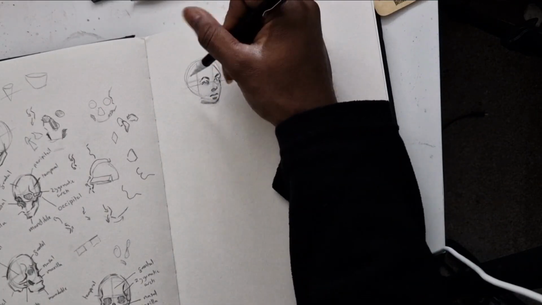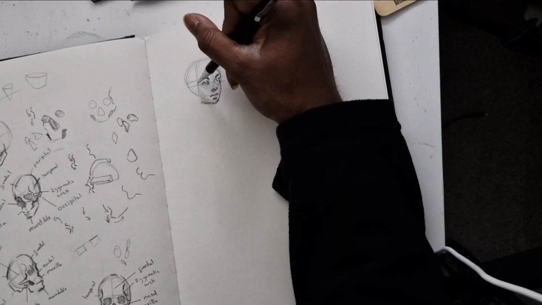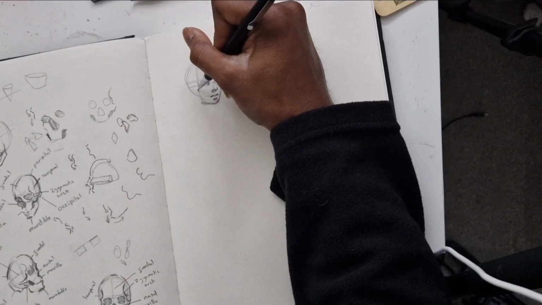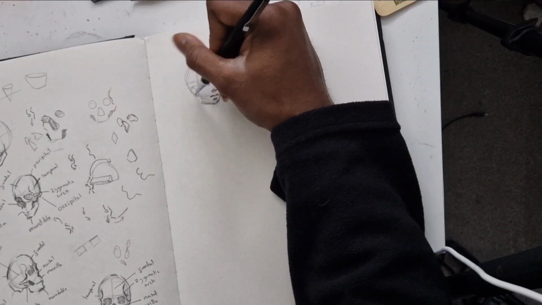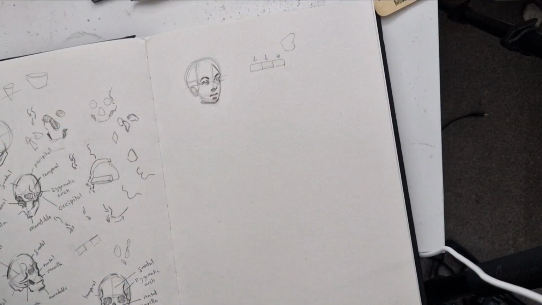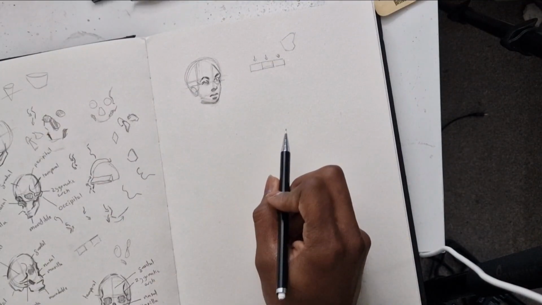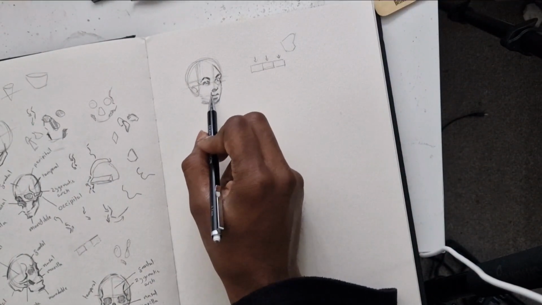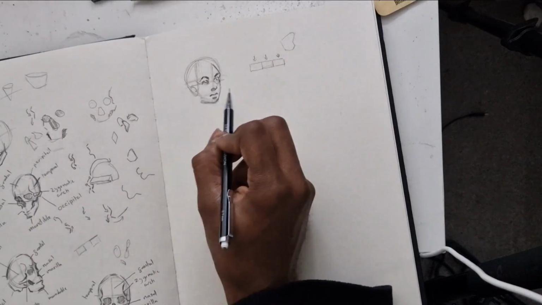Then to the side, we can think about that zygomatic arch, and our ear is gonna go roughly here. So like the ear, it depends on the angle of the head. Usually it's the top half of the eyes and where the nose is.